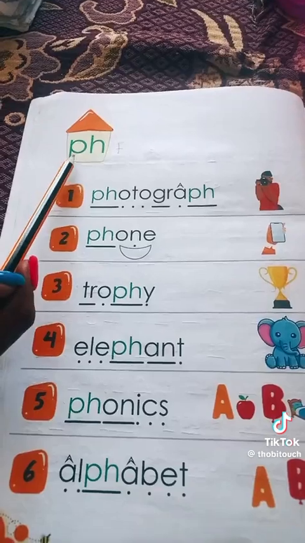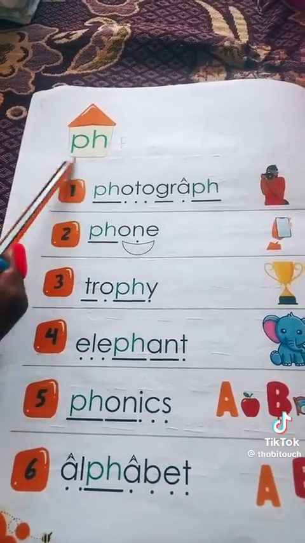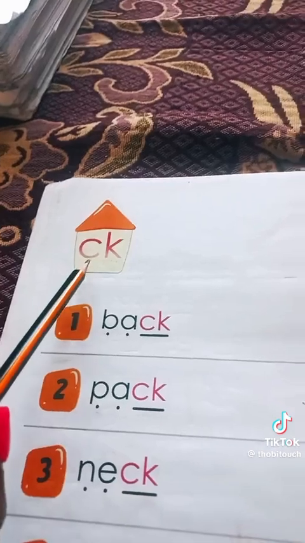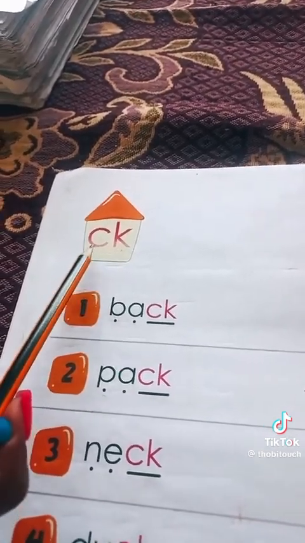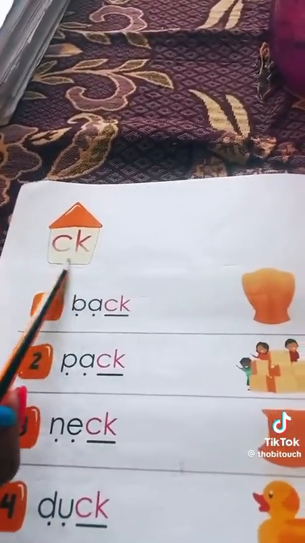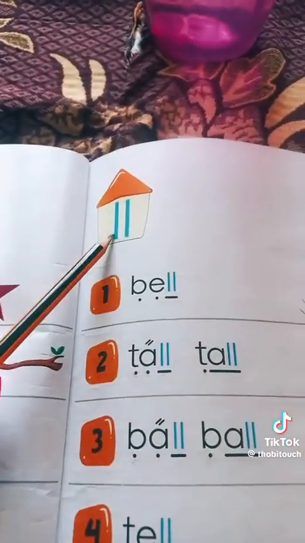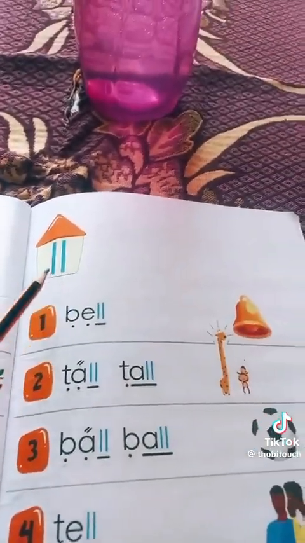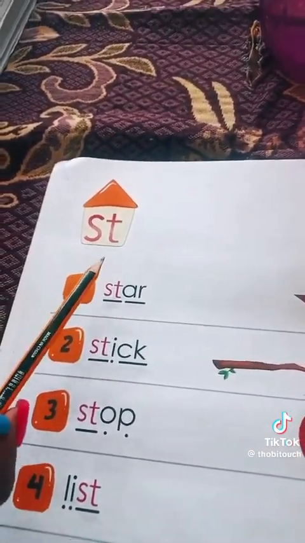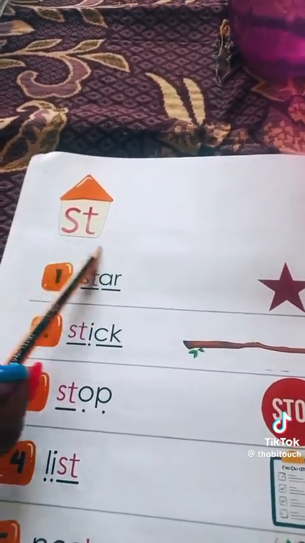P and H together make the F sound. C and K, which is K for cat and K for kite, together make the K sound. L and L together make the L sound. S and T together make the st sound.